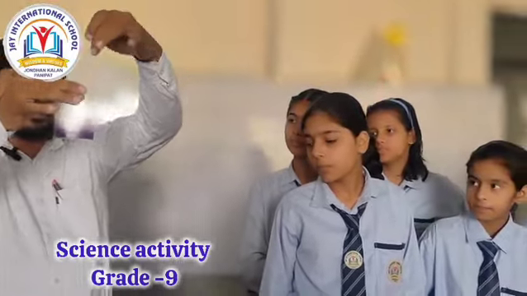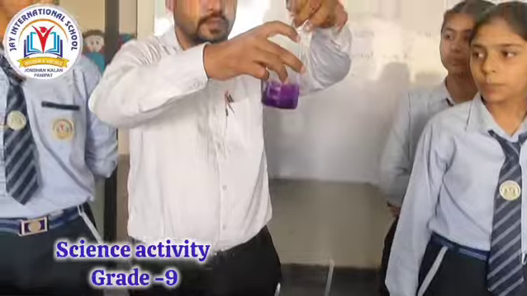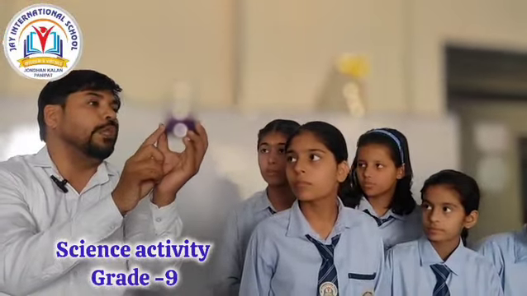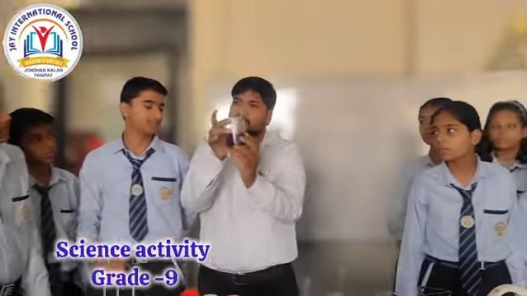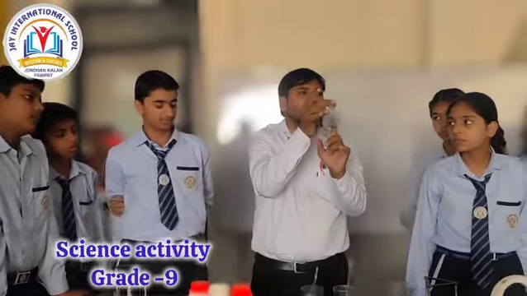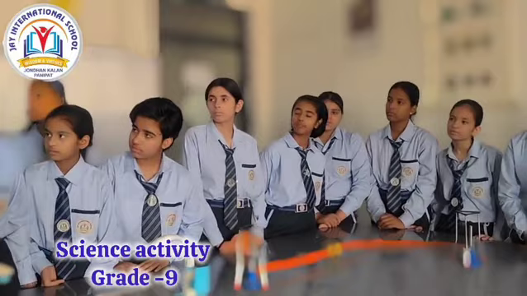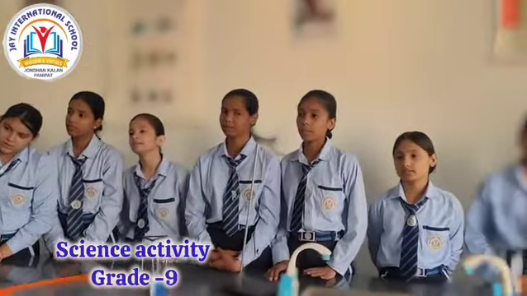Purple. And what is the color of this solution? First it was blue, but now the color is purple. And what are the chemicals in this? Copper sulfate and potassium permanganate. Okay.